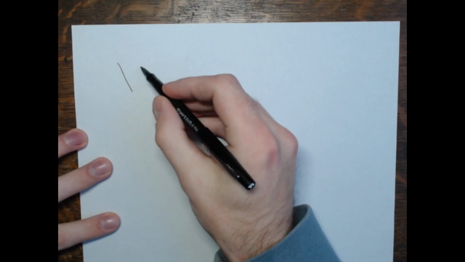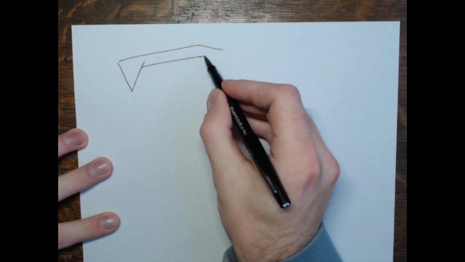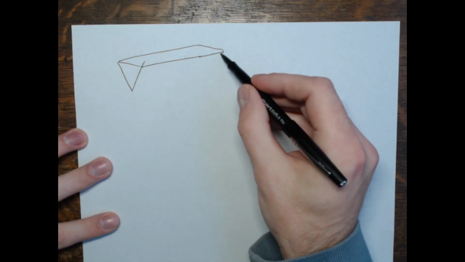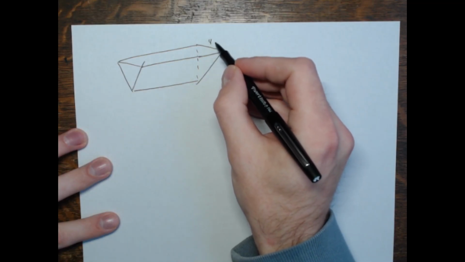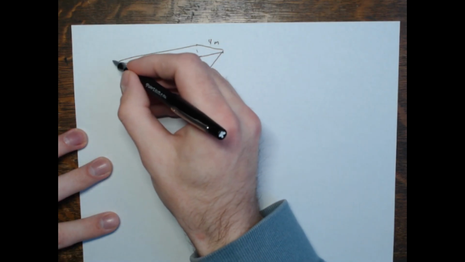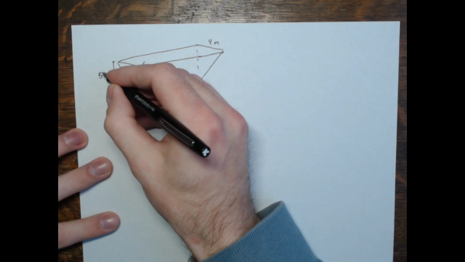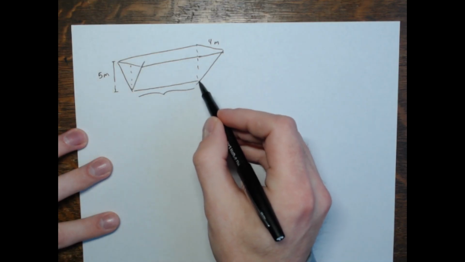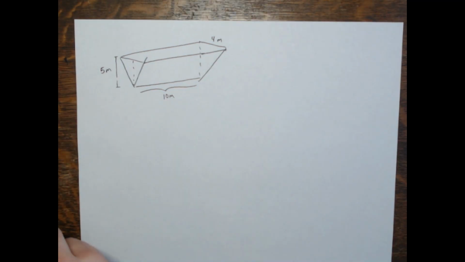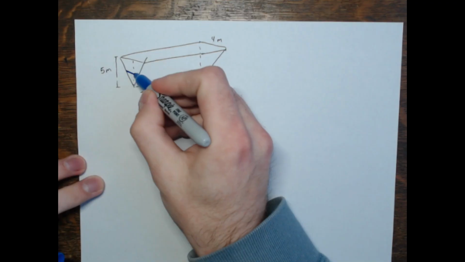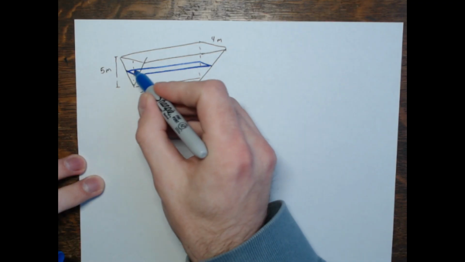So again, we've got this trough. Let me try my best to draw a somewhat similar picture to what they had. With the isosceles triangle faces, they said this was 4 meters. The height of it, all right, so from here to here straight up is 5 meters. And then this distance across from triangle face to triangle face here is 10 meters. And it's being filled with water. So here's one filled a little bit with water.